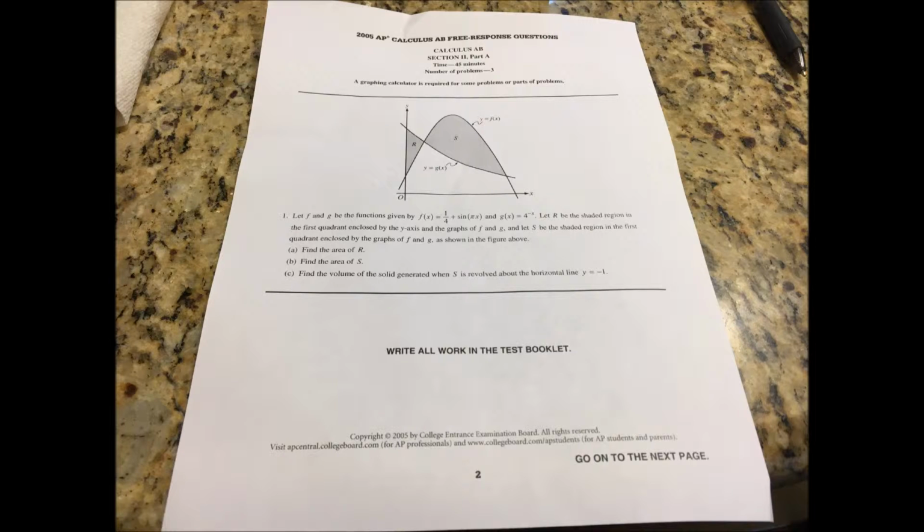Okay, so for this problem, you are given two equations and a picture of a graph. The graphs are g of x and f of x, where f of x is 1/4 plus sine of pi x, and g of x is 4 to the negative x. You let R be the first shaded region before the first intersection, and then S is the second shaded region, so it's between the first and the second intersection. You are allowed to use calculators because this is one of the calculator problems.